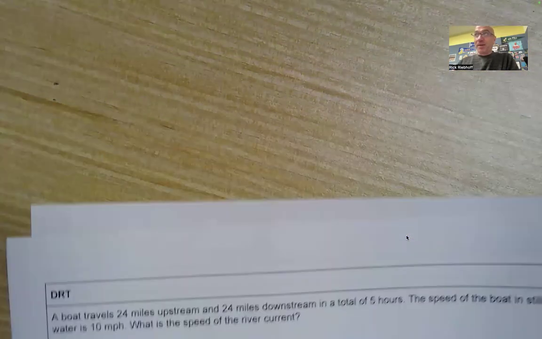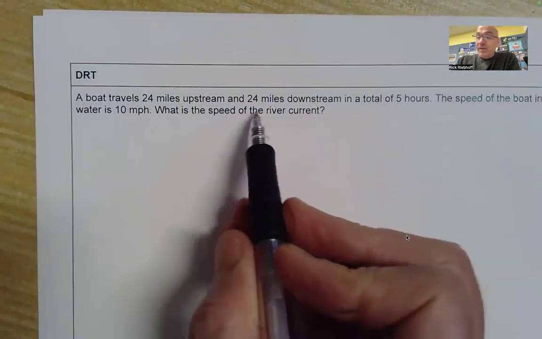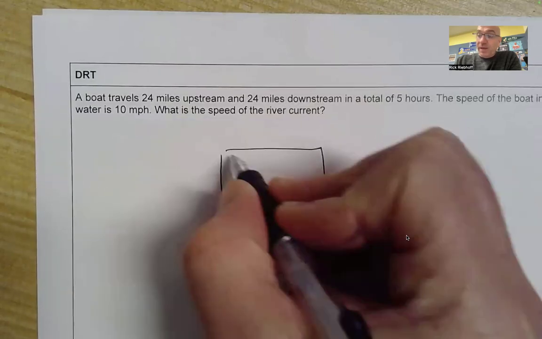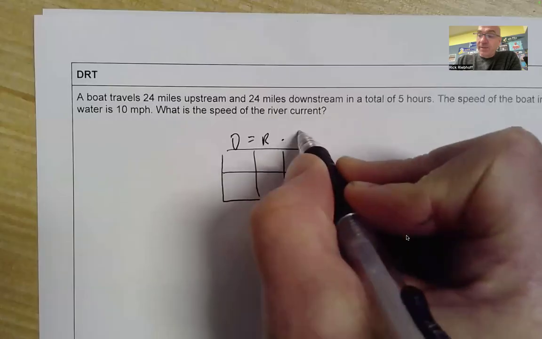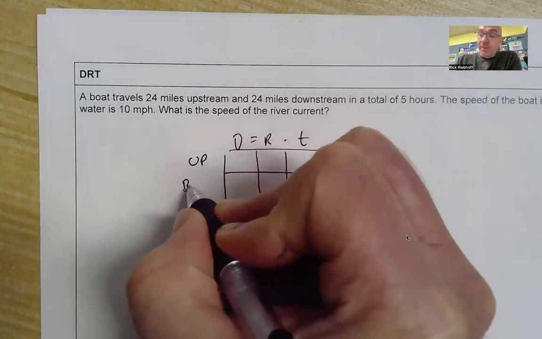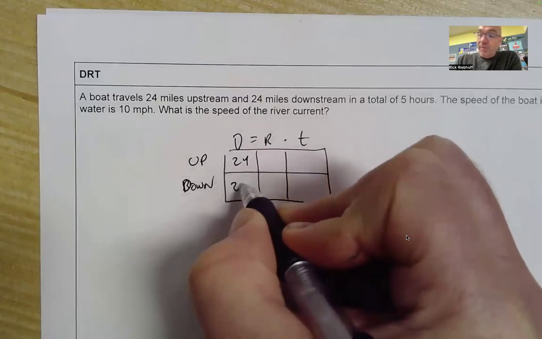All right, here we go. Next one: distance, rate, time problems. Ooh, school's almost out, I better hurry. A boat travels 24 miles upstream and 24 miles downstream. As soon as we see a distance problem, we're typically going to be comparing distance equals rate times time for two things. This looks like upstream and downstream. The distance is 24 miles for both of them.